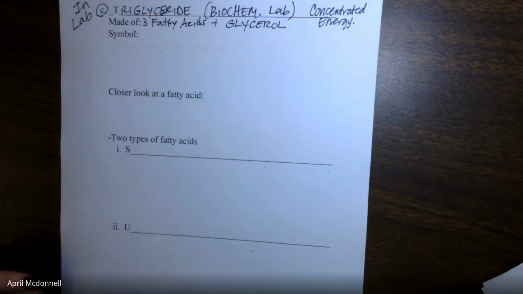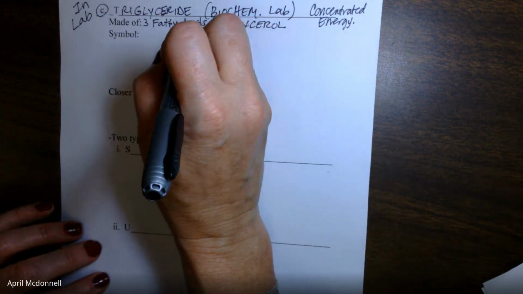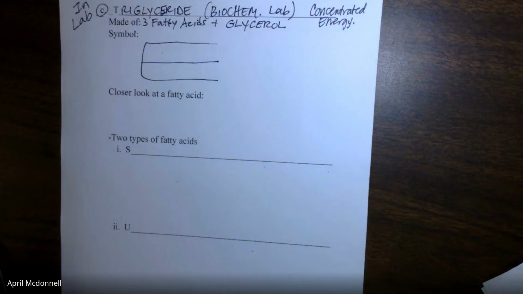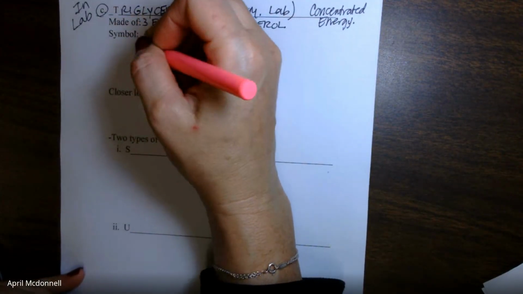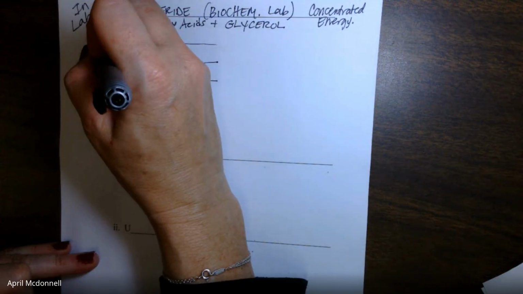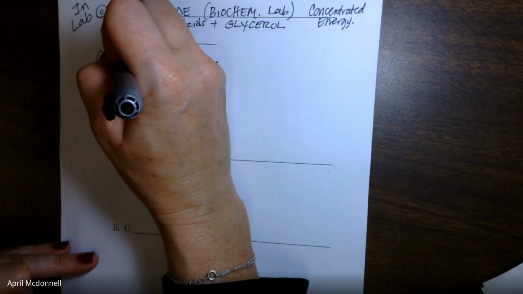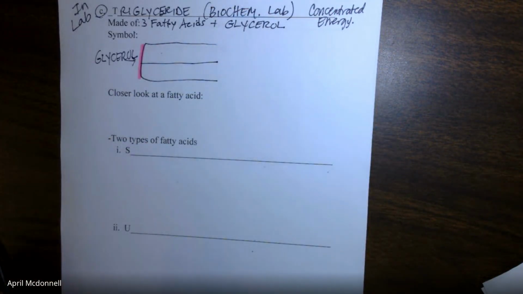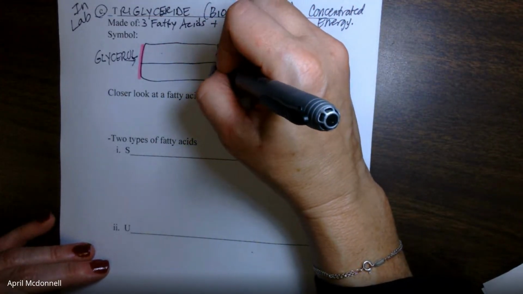Let's draw the symbol of the triglyceride so that you can see how it does not look like a phospholipid or the carbohydrates in the previous examples. It looks like a very long letter E. The backbone of the E is called the glycerol. The glycerol unit or the glycerol backbone, and then the 3 long prongs extending, making the very long E, are called the 3 fatty acid tails.